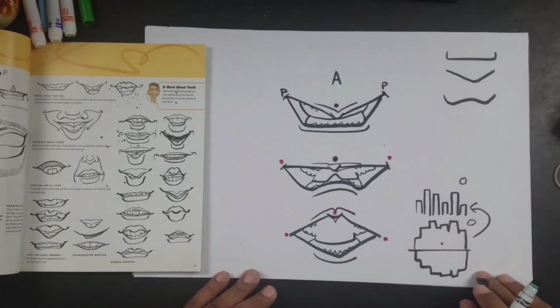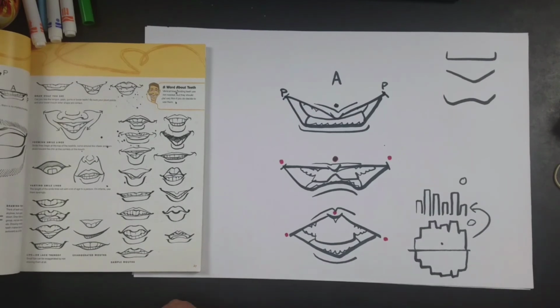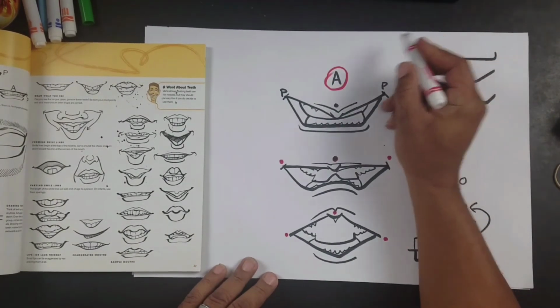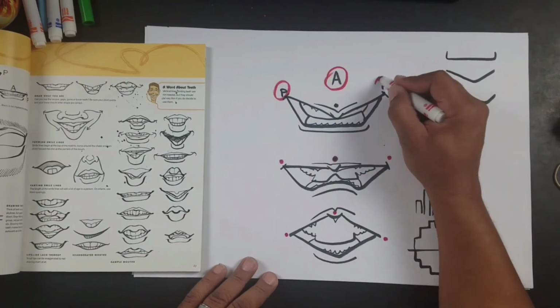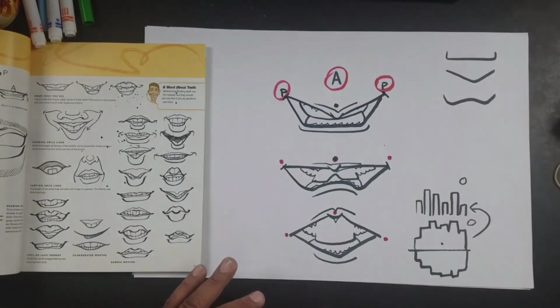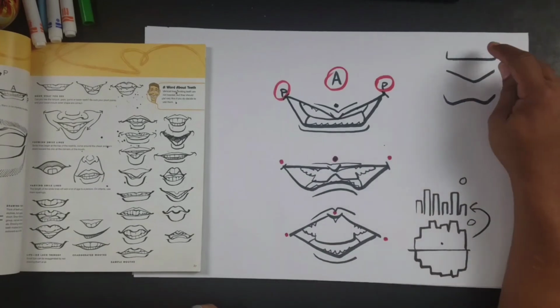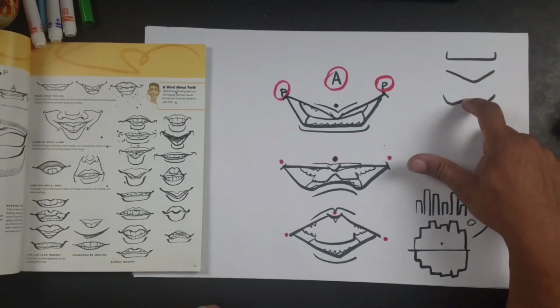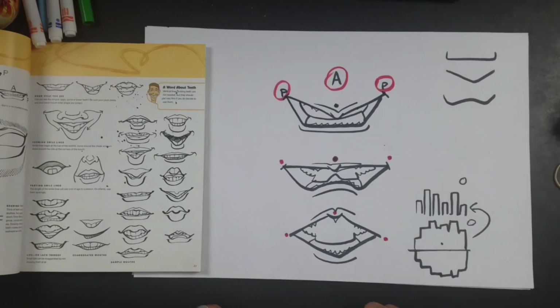So drawing mouths can be easy, simple, and fun as long as you remember anchor point, pivot point, and whether you're going to use a U, a V, or a W. So guys, practice drawing variations of mouths. That's the best way to get good at this.